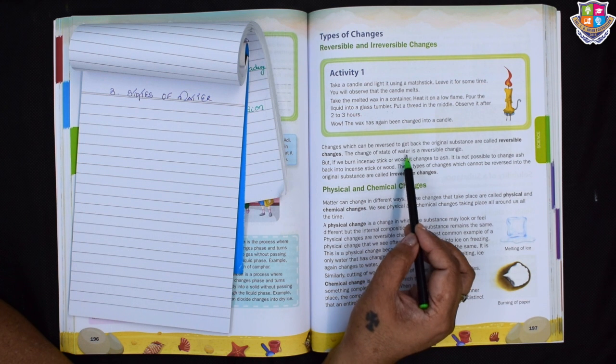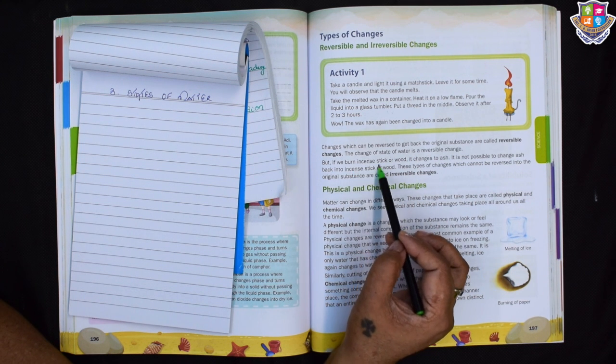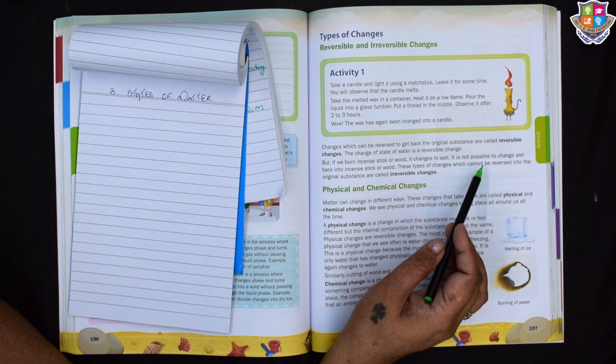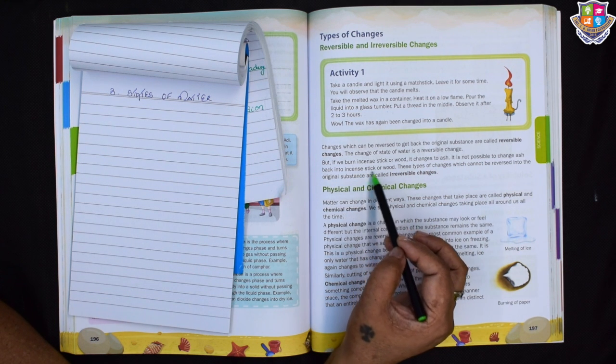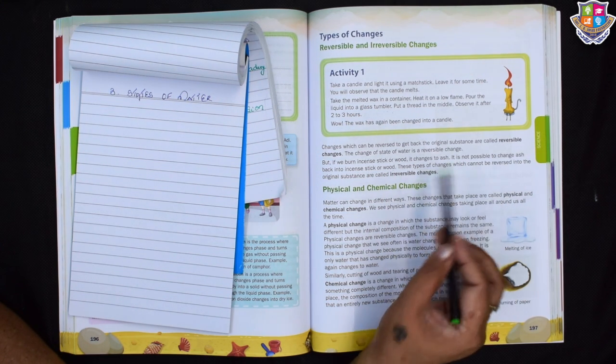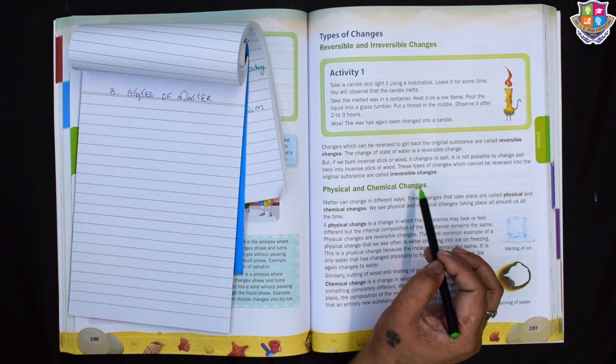The change of state of water is a reversible change, but if we burn incense stick or wood, it changes into ash. It is not possible to change ash back into incense stick or wood. These types of changes which cannot be reversed into the original substance are called irreversible changes.